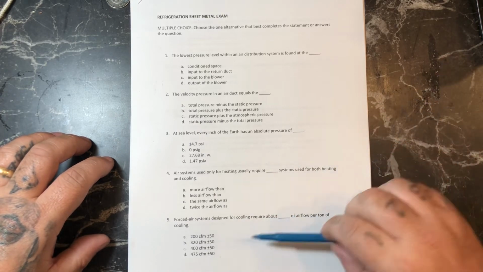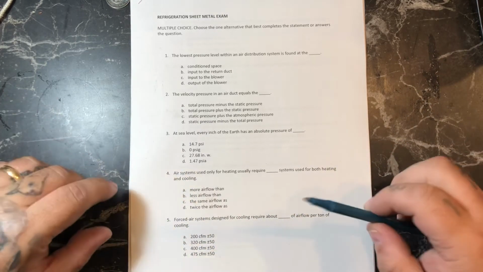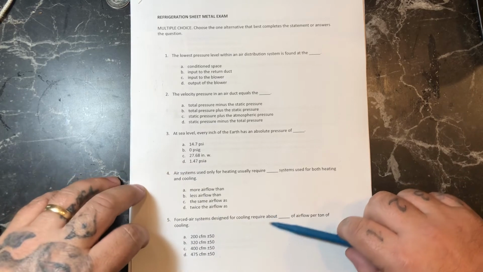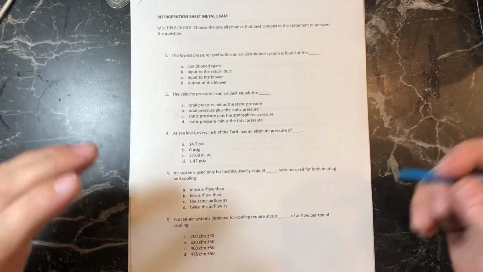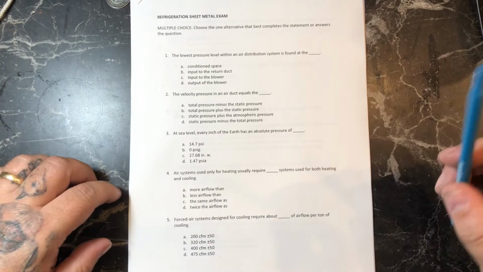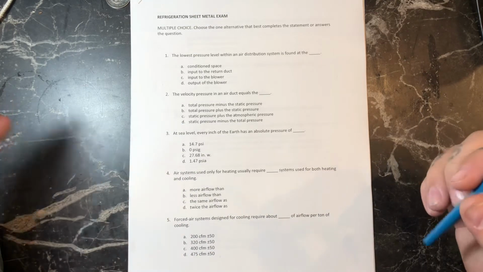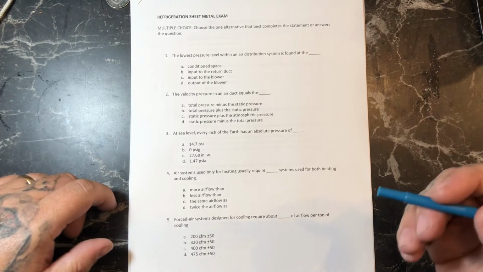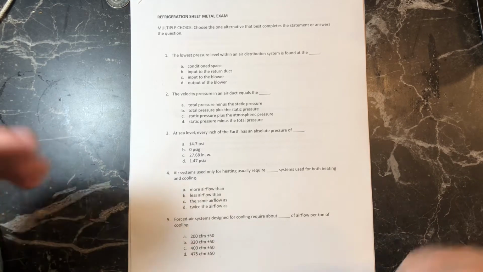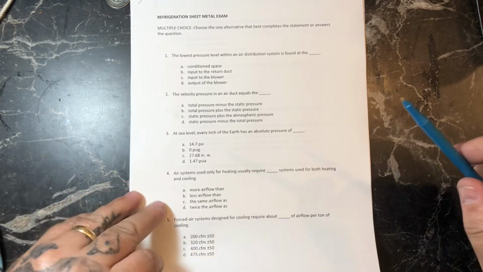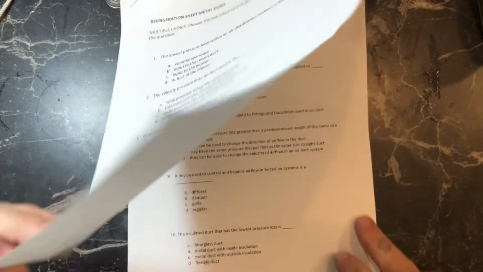And then if you were sizing a furnace for a house, you're going to have around 400 square feet per ton of cooling as well. So if I had an 800 square foot house, then I need a 2-ton furnace or heat pump. Hopefully that makes sense. All right, moving on.